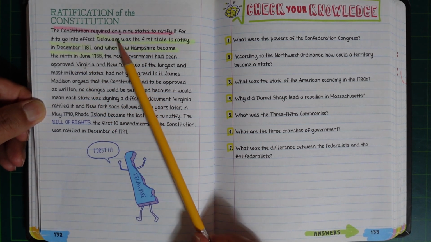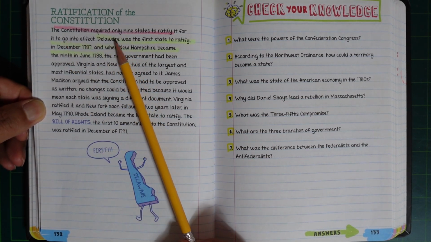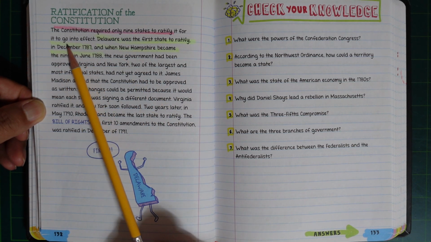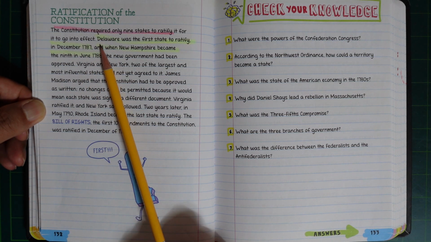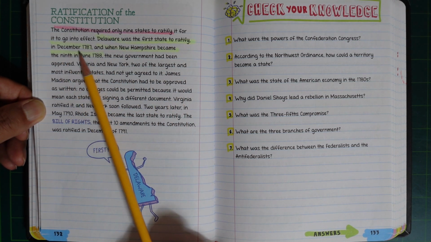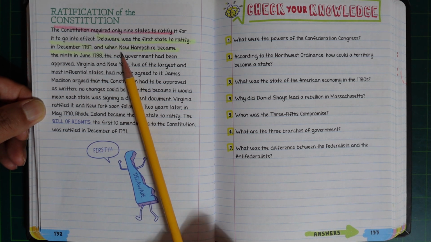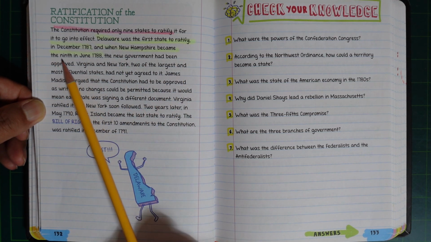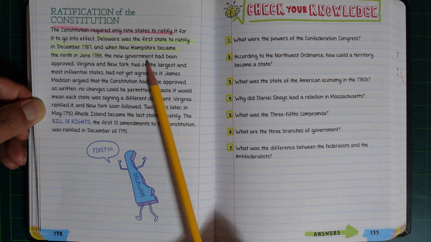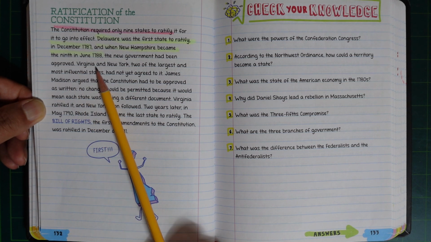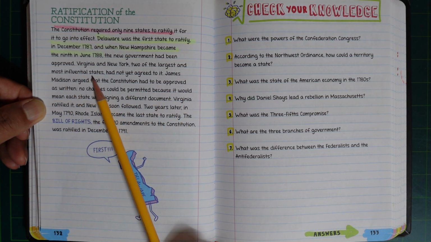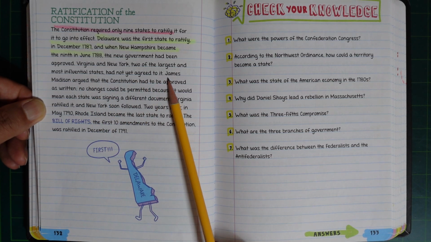Ratification of the Constitution. The Constitution required only 9 states to ratify it for it to go into effect. Delaware was the first state to ratify in December 1787, and when New Hampshire became the 9th in June 1788, the new government had been approved. Virginia and New York, two of the largest and most influential states, had not yet agreed to it.